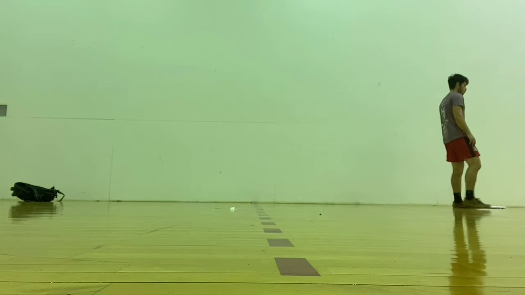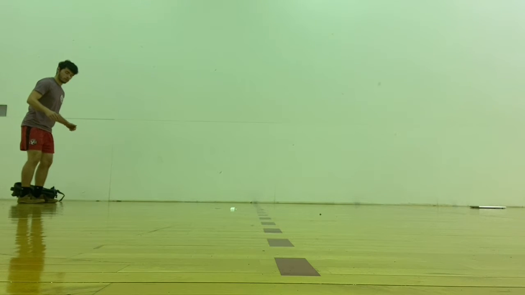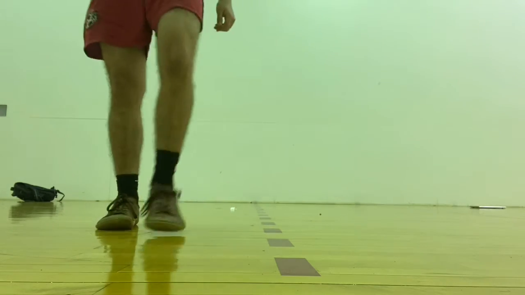This one, you are free to look behind, over your shoulder, because the last thing you want to do is fall back, especially if you're on a hard floor like I am. And that's it.